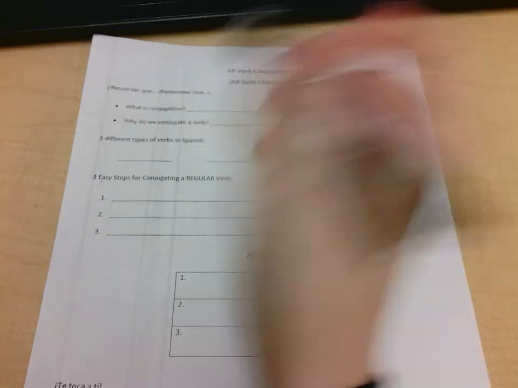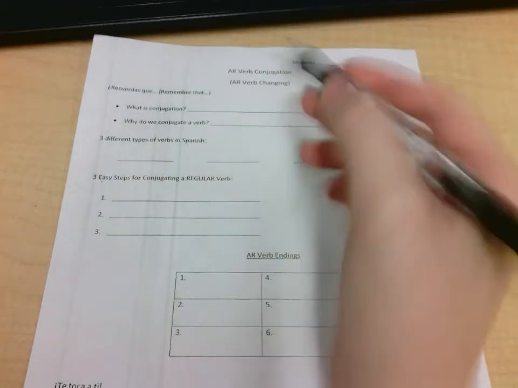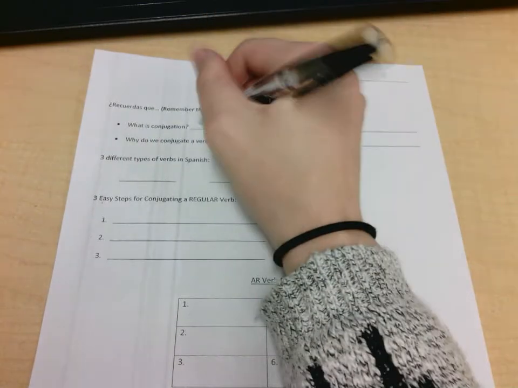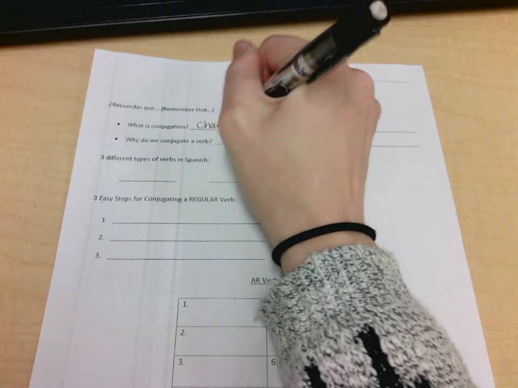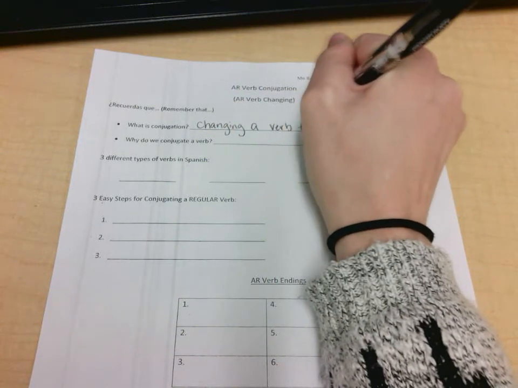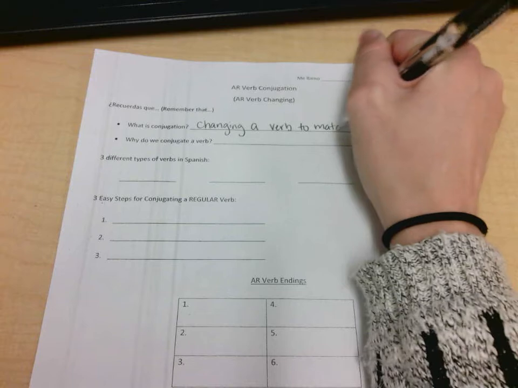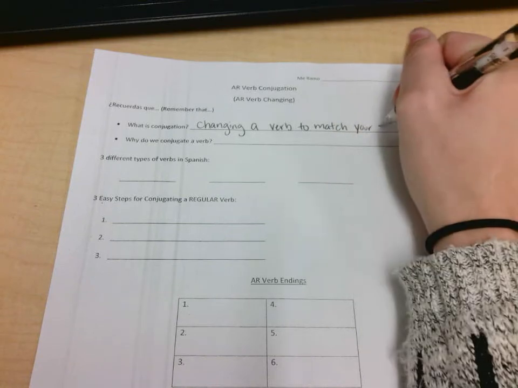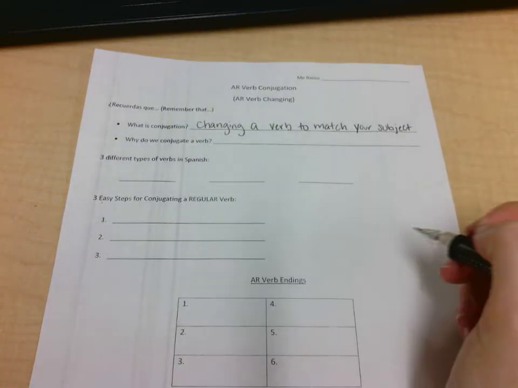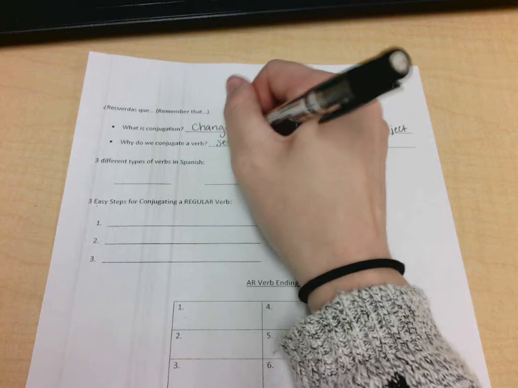We are going to be working with AR verb conjugations right now. Recuerdas que, or remember that, we need to remember what conjugation is. So what is conjugation? Conjugation is changing a verb to match your subject. Why do we need to conjugate a verb? We need to conjugate a verb so that our sentence makes sense.